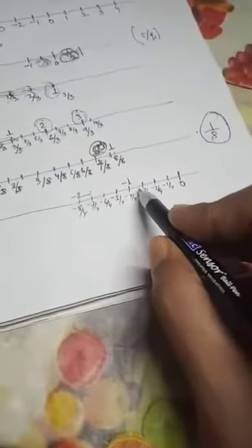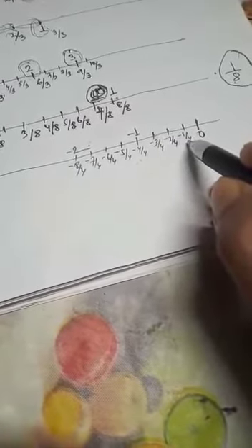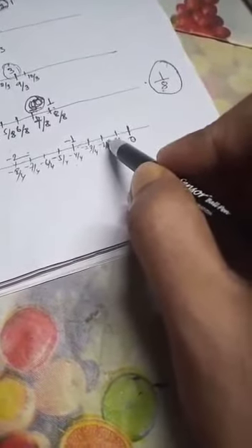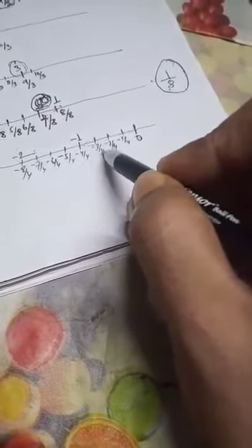Okay, again take another number line. In this number line we take a negative side. Similarly we start from 0, then -1, and then -2. So from 0 to -1, this distance we divide 4 equal parts. 1 by 4, just as it is a negative side, we take -1 by 4, then -2 by 4, then -3 by 4, then -4 by 4.